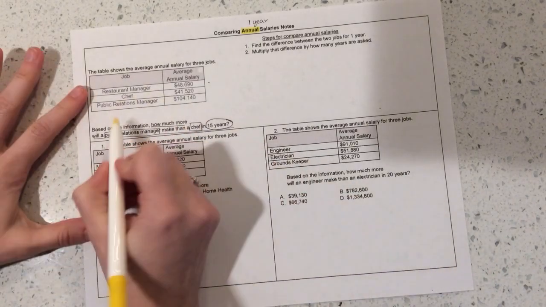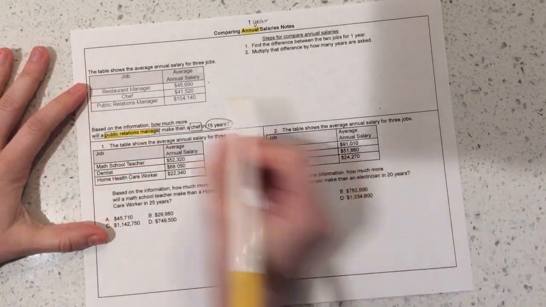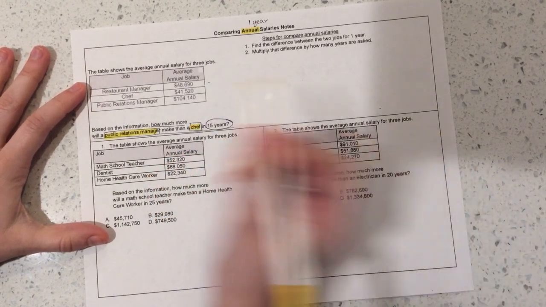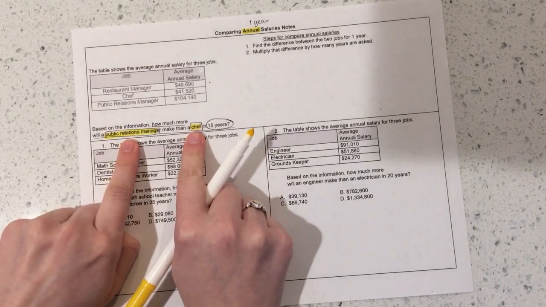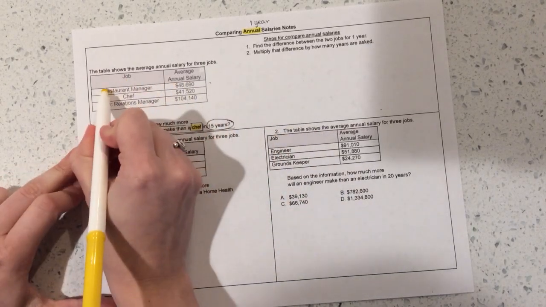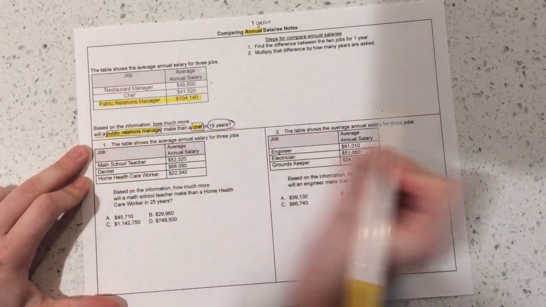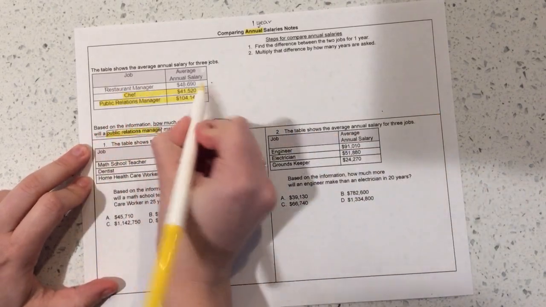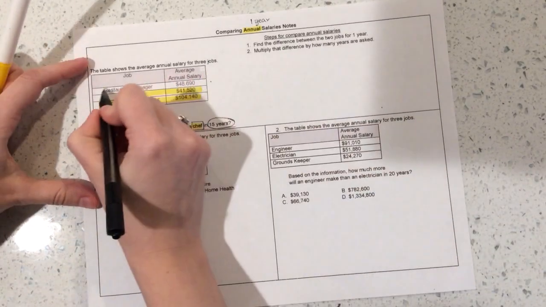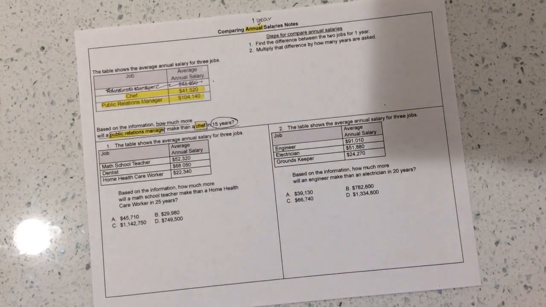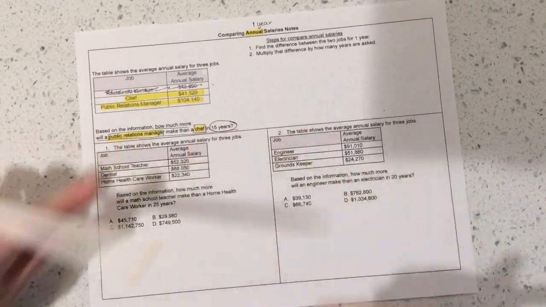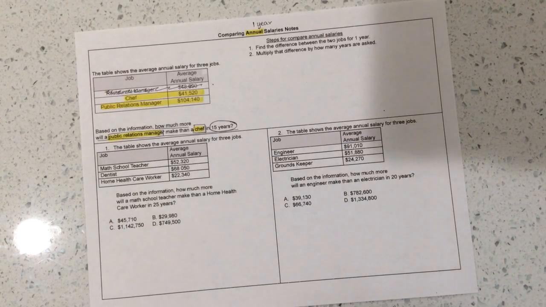But what I need to look at is I have a public relations manager and a chef. So if I look at my table, I have 1, 2, 3 jobs, but it's only asking me about these 2. So what I'm going to do is I have the relations manager and the chef. I can eliminate this restaurant manager because I don't need it. It's not asked in my question, so that's the unnecessary information.